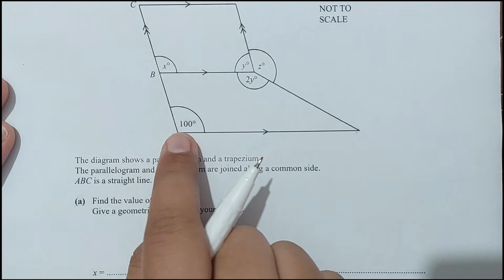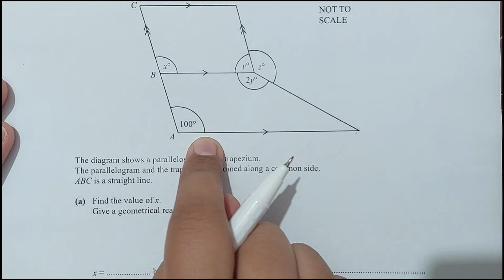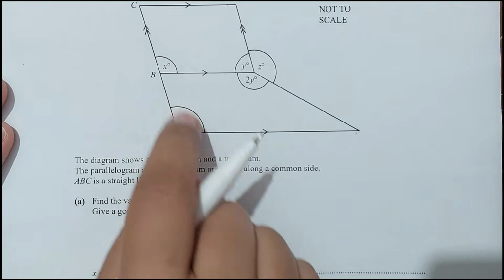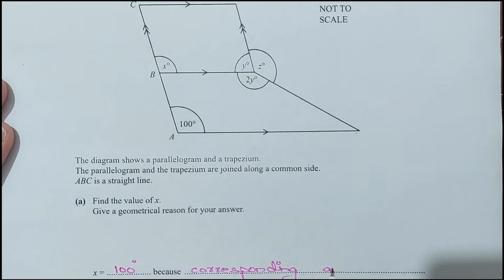As you can see, this line and this line are parallel, right? So this angle and this angle are corresponding angles, they are the same. So x is also 100 degrees because corresponding angles are equal.